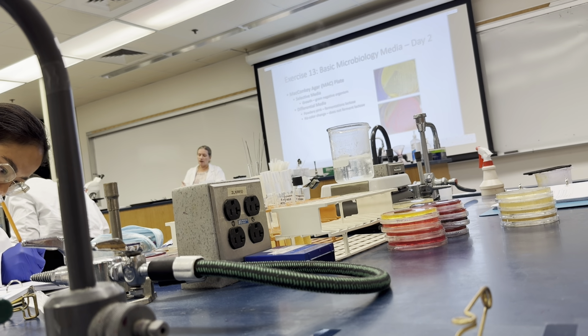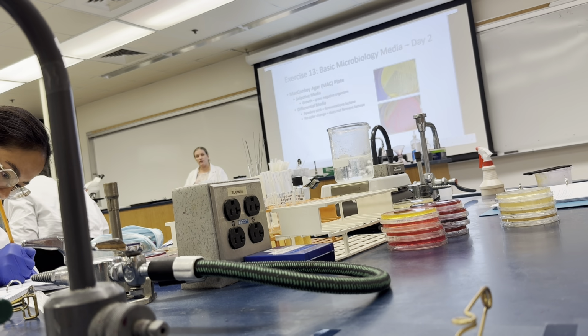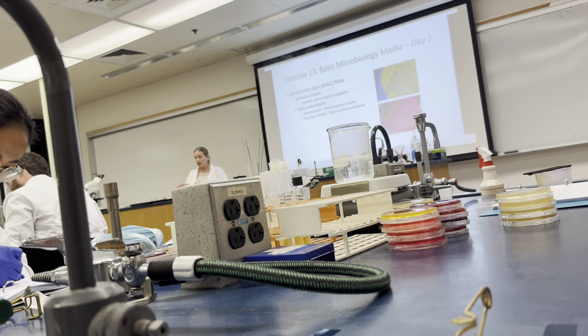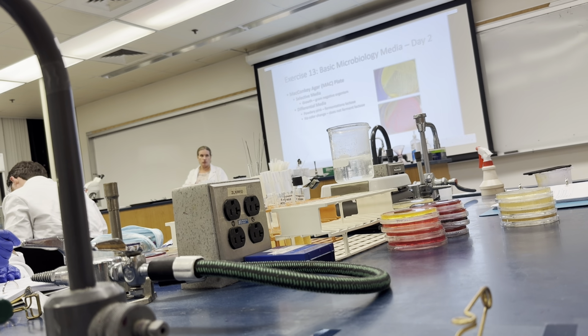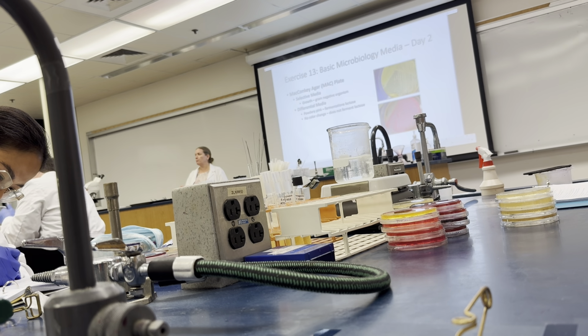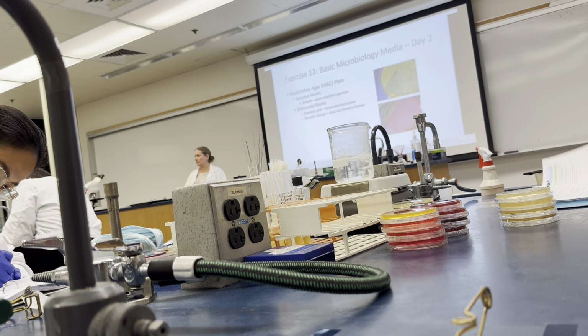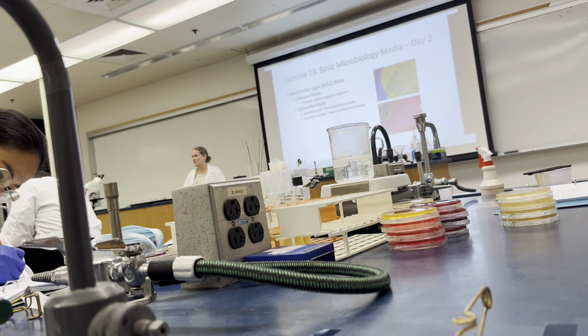And then, in that media, say for instance, mannitol salt agar, what makes it selective? What makes it differential? And if you see a plate, can you interpret the results? Not, can you give me the organism names?